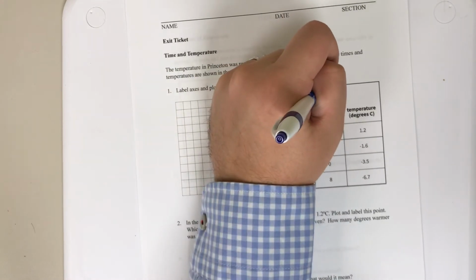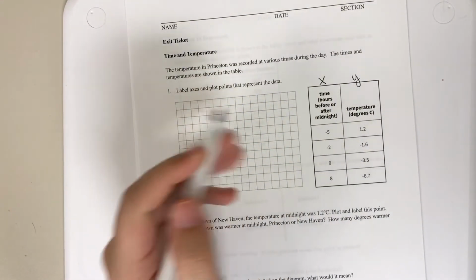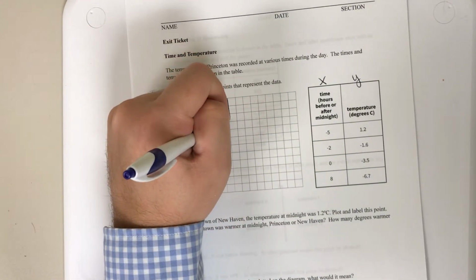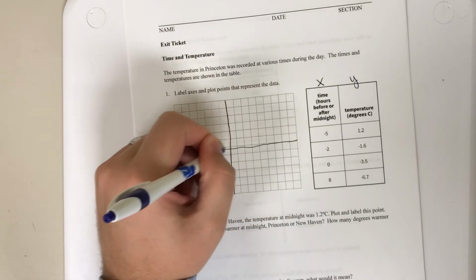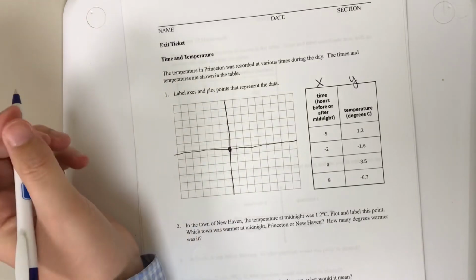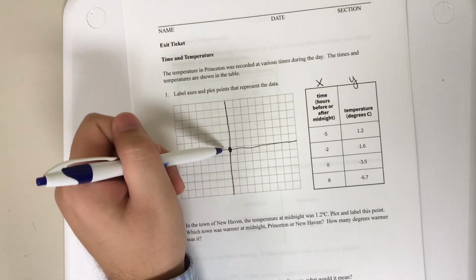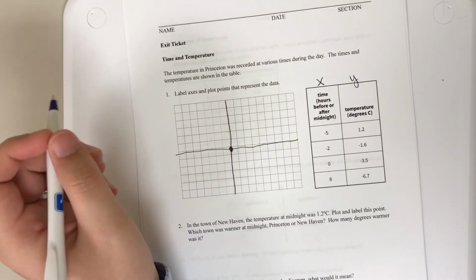Well, for me, this represents my x and this represents my y. So looking at this, I know I'm going to need some negative values, right? So what I'm going to do, I'm going to draw my axis just like this, right? 0 in this context is going to represent midnight, right? Because if it's before midnight, it's going to be this way. If it's midnight, it's here. If it's after midnight, it's this direction.